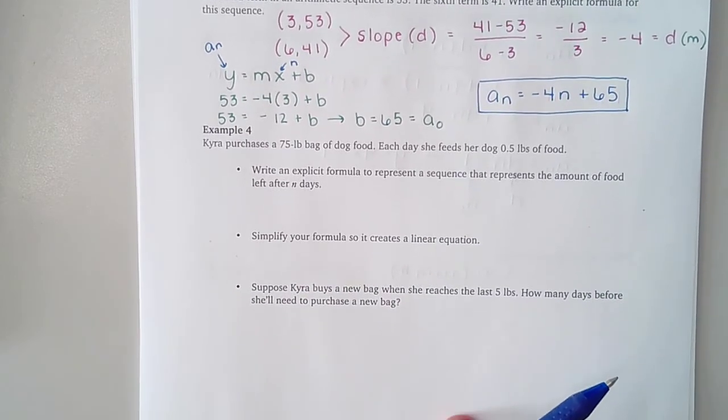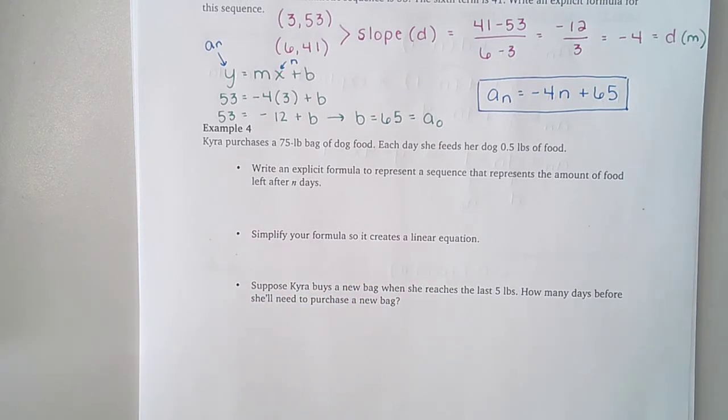So Kyra purchases a 75-pound bag of food. This example, example 4, is a problem that we did in an earlier linear equations lesson, I think the very first lesson in this chapter. I'm trying to pull it full circle because I want you to see the connection between sequences and linear equations. So write an explicit formula to represent a sequence that represents the amount of food left after n days.